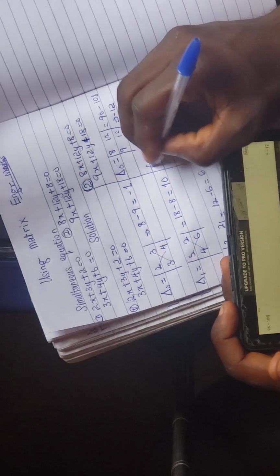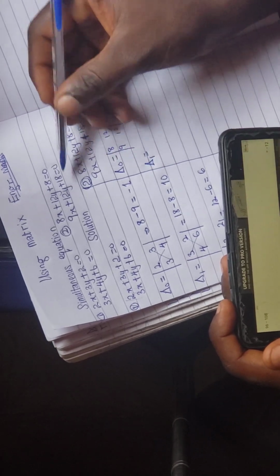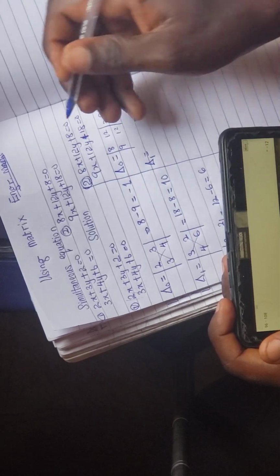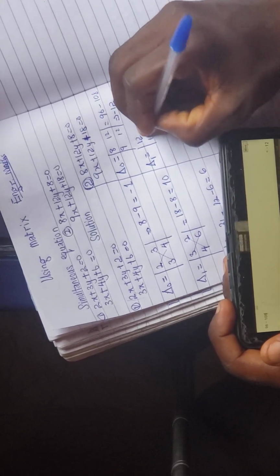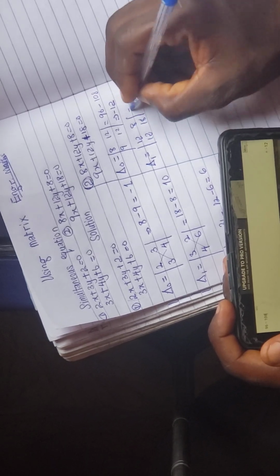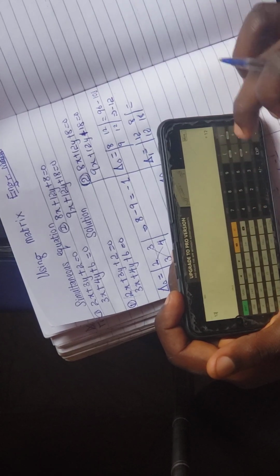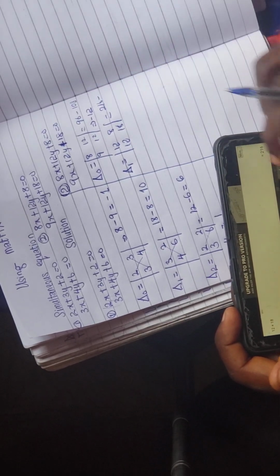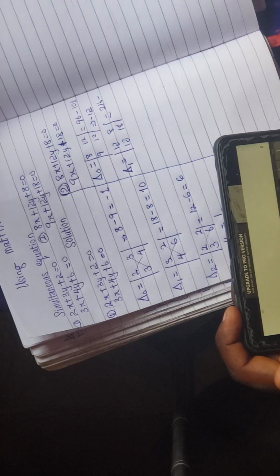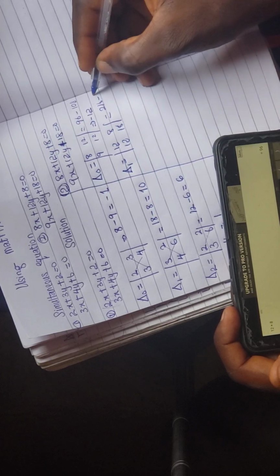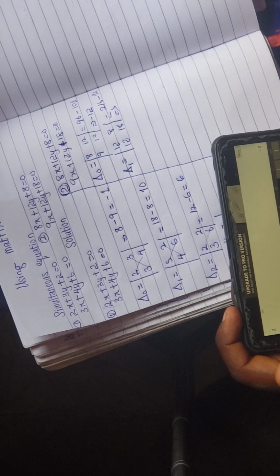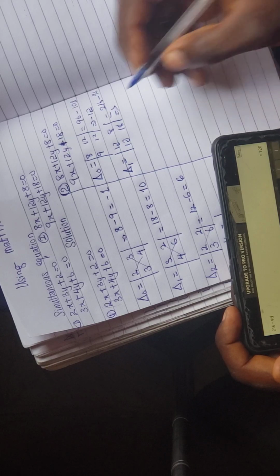Wow. Delta 1 is just x, so I'm not going to involve this x. I'm going to just do the coefficient of this one at 8 and 16 and 18. So where we have 12, 12, 8, 18, therefore we have 12 times 18, so we have 216 minus, wow, 12 times 8 gives you 96. So it gives me 120.